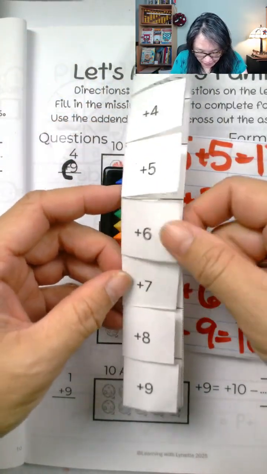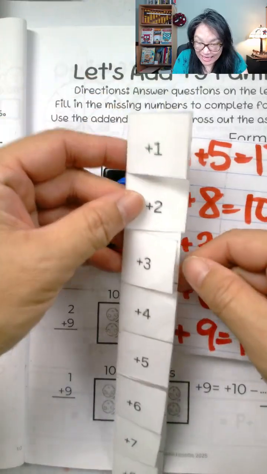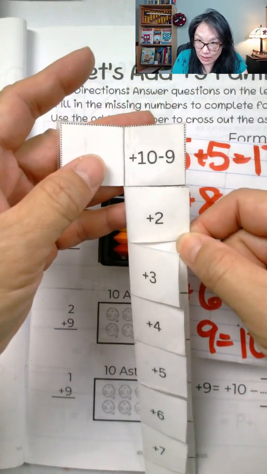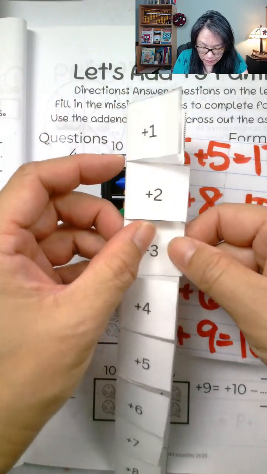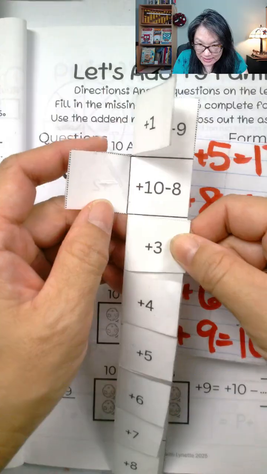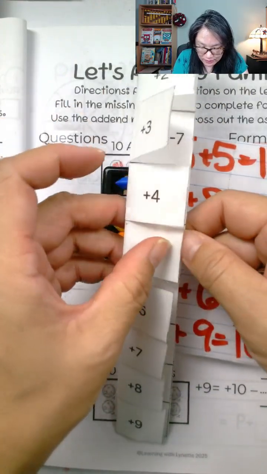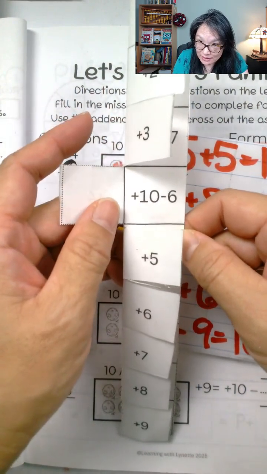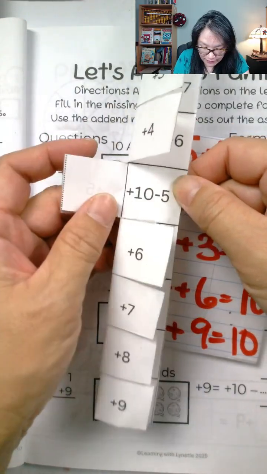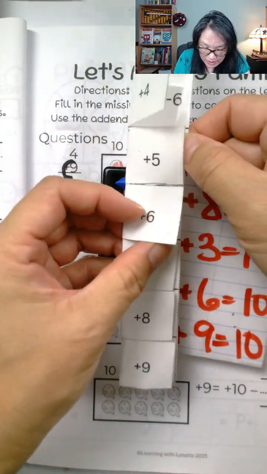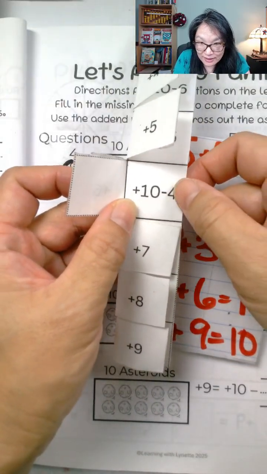Okay, so what's going to happen is, these are all how to make a 10. So making a 10 is plus the 1 is equal to plus the 10 minus the 9. Or this one, plus the 2 is plus the 10 minus the 8. Or this one is plus the 10 minus the 7. This one is plus the 10 minus the 6. This one is plus the 10 minus the 5. So these are all the same formulas. But what we're doing is we're understanding how to make a 10.